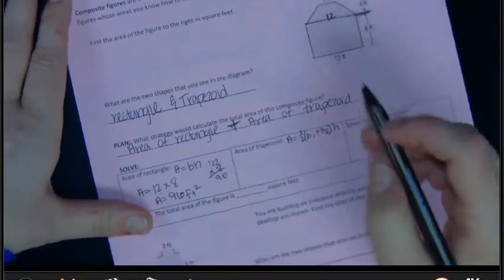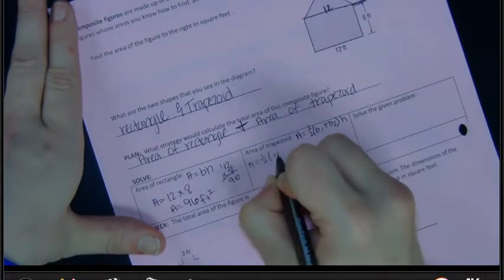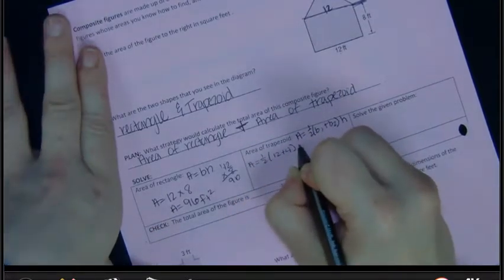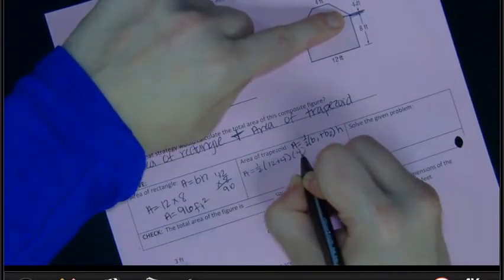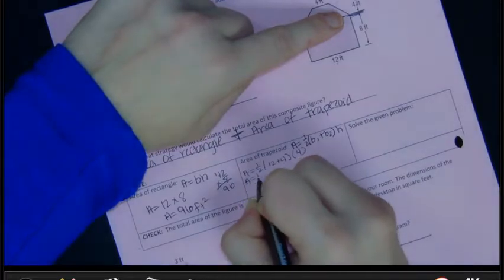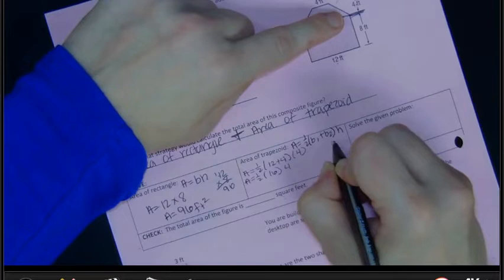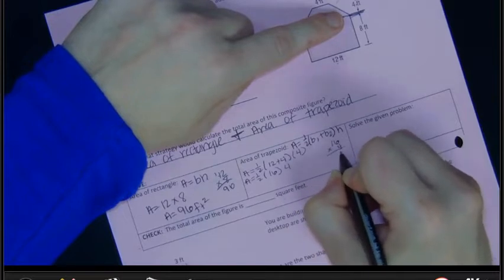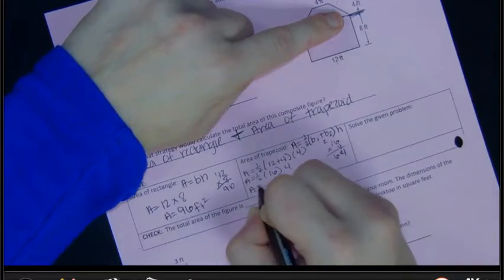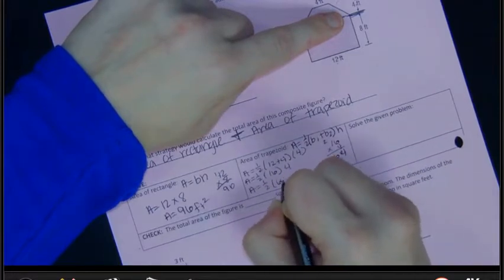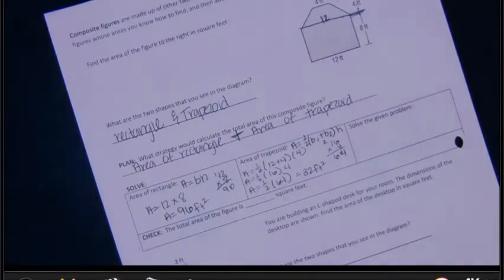So I'm going to add the two bases together. So area is equal to 1/2, 12 plus 4 times the height of my trapezoid, which is 4. Okay, so area is equal to 1/2, 12 plus 4 is 16, times 4. So 16 times 4. 4 times 6 is 24. 4 times 1 is 4, plus 2 is 6, so 64. So area is equal to 1/2 times 64, which is 32 feet squared.